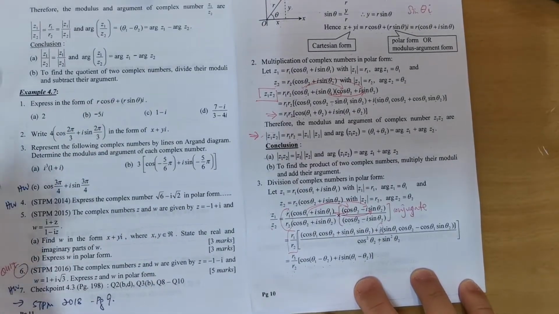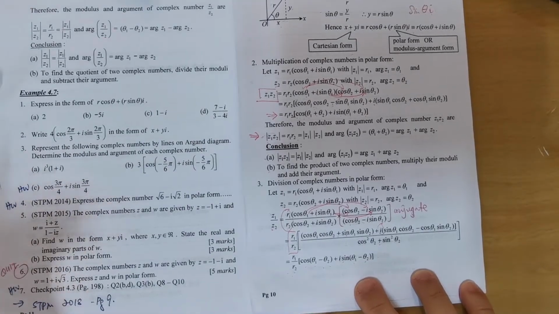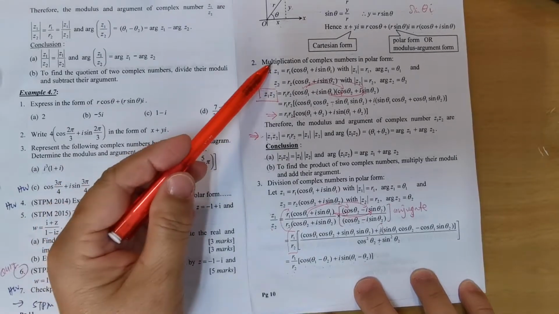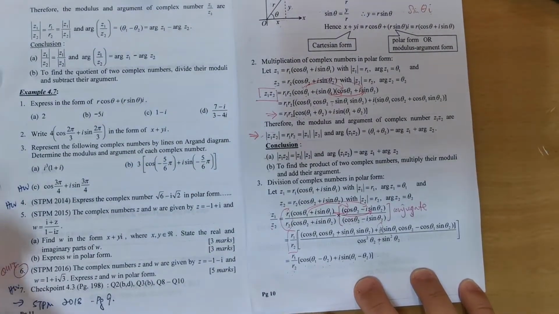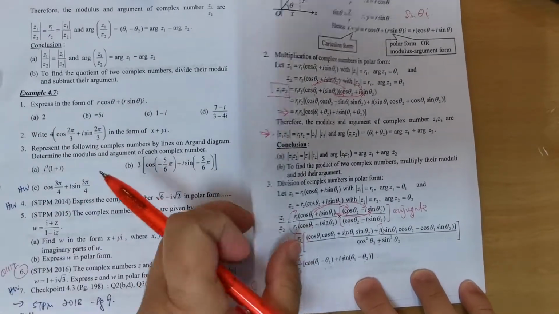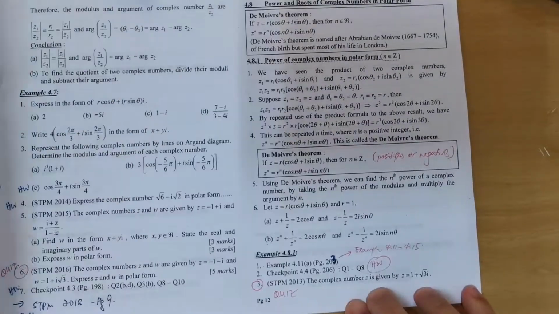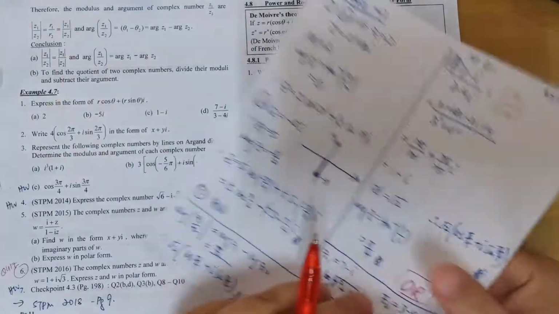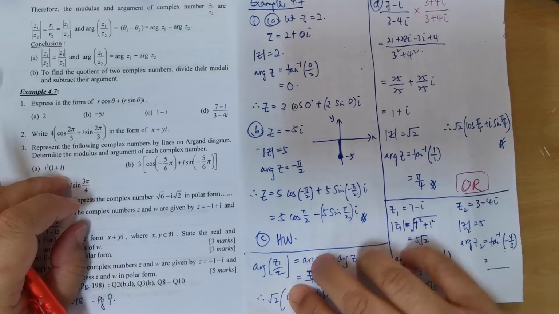Okay, so this is the usefulness of polar form. When we have complex numbers in polar form, we can do the multiplication and the division in a very simple way. Of course we have other uses also other than this. We are going to learn in 4.8. Okay, so we will go through some examples.